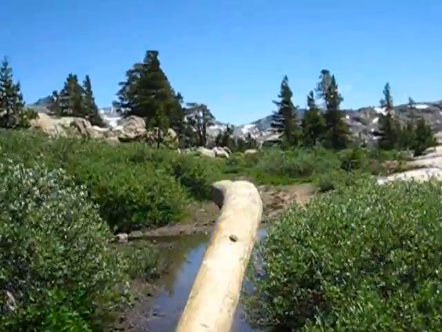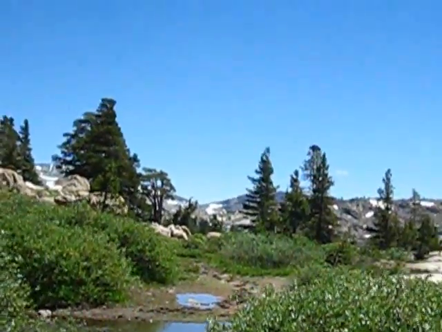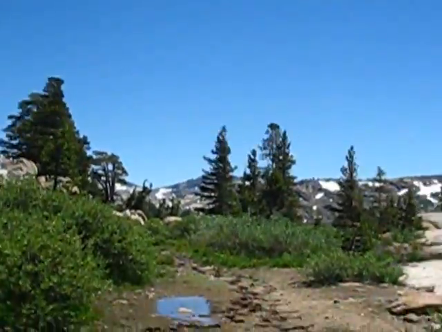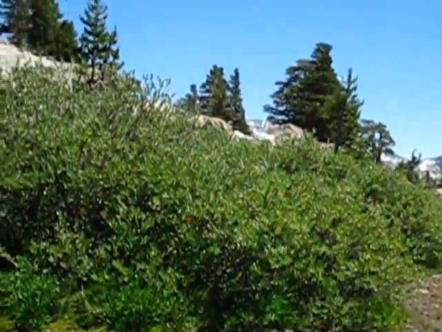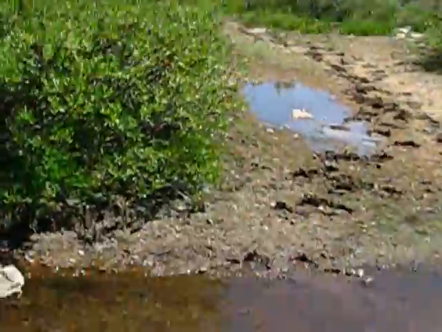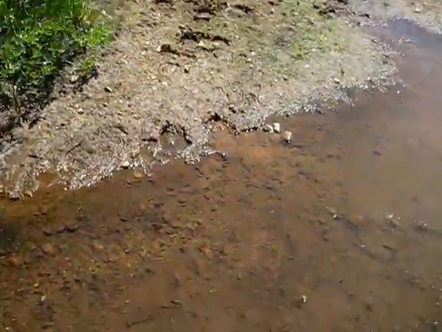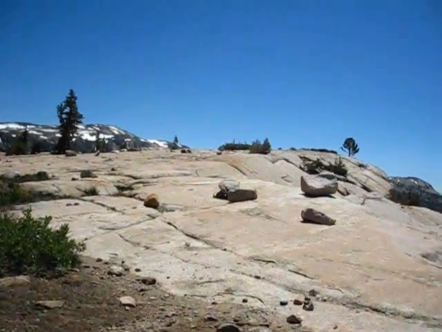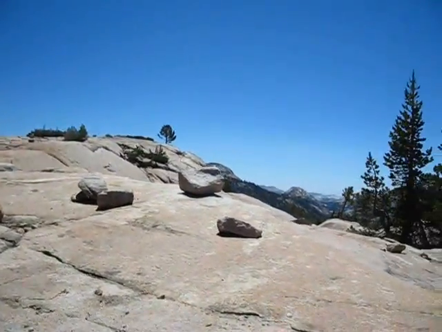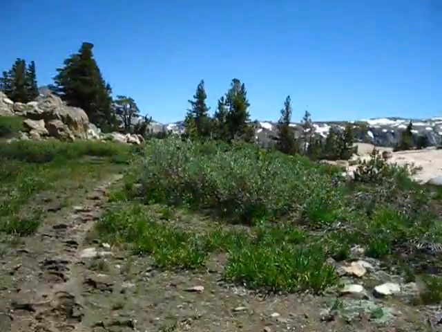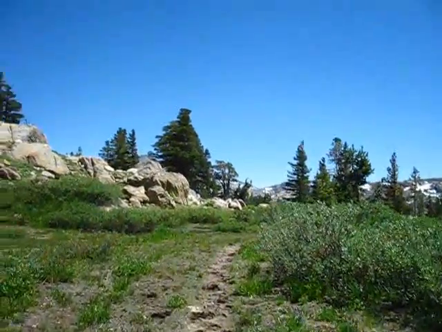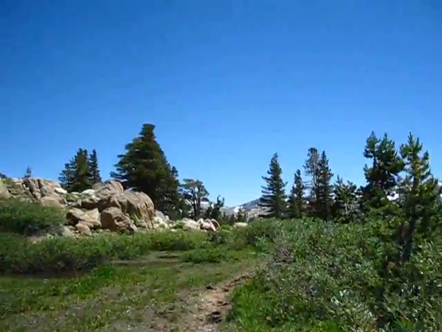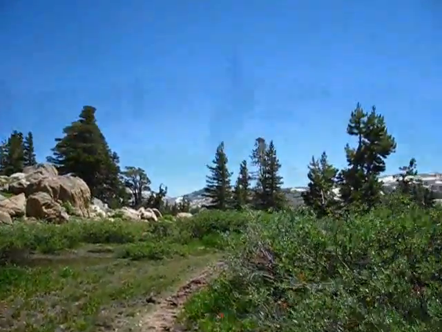There's Bond Pass up there on the ridge over there. Not too far, not too high. We'll be in Yosemite soon. We're approaching Summit Meadow now and Snow Lake.